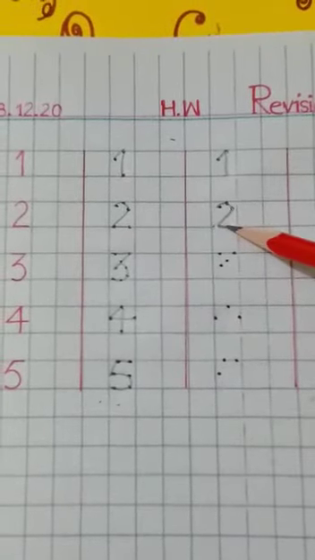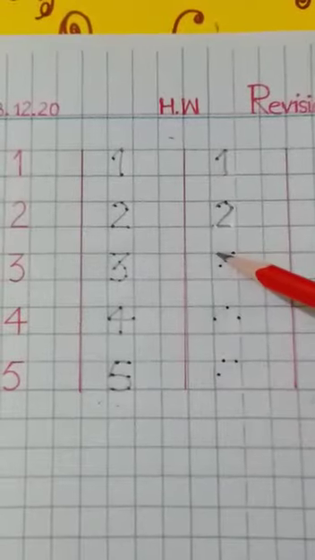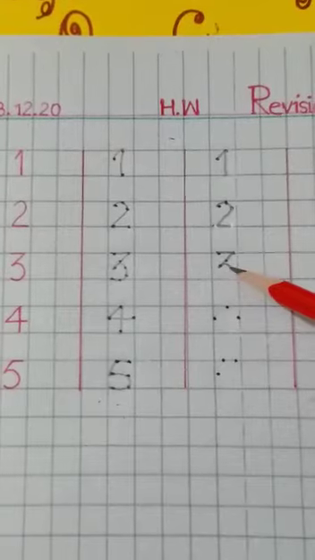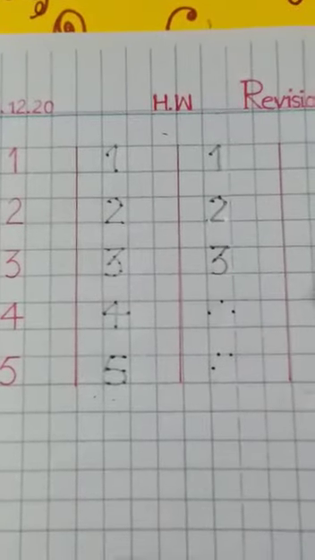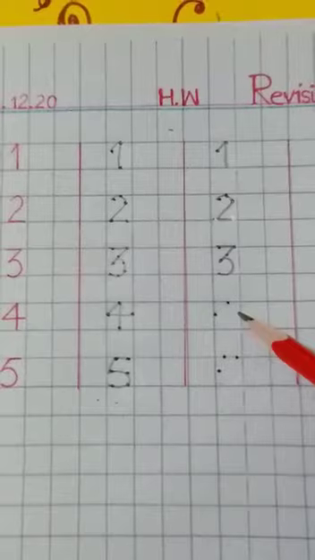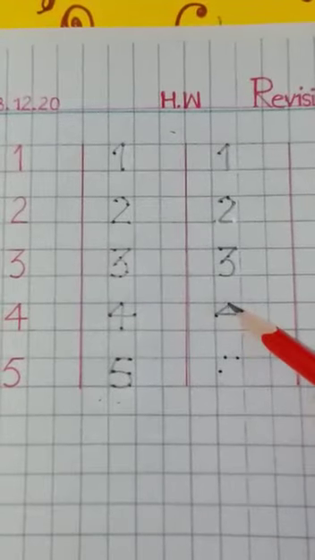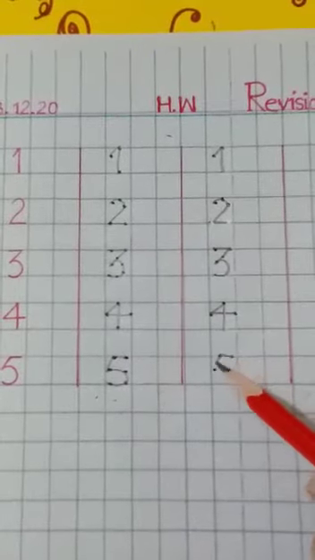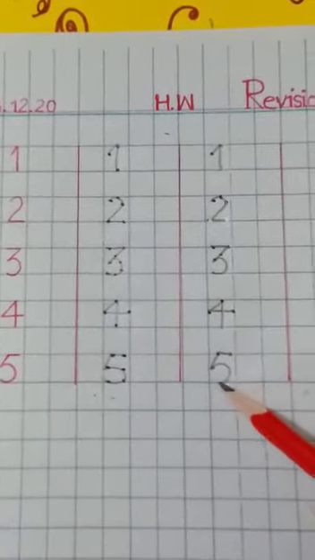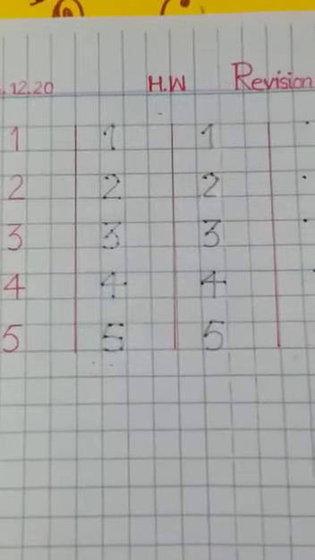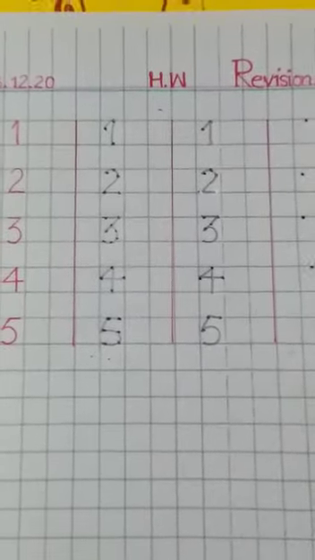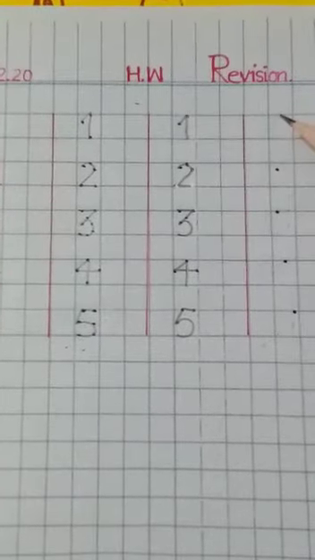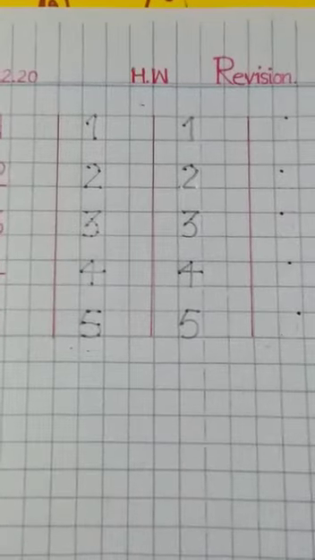This will be checked after your homework, to see whether you can write independently and in how much improved form. So kids, do try these patterns at least once, then this will make it clearer.